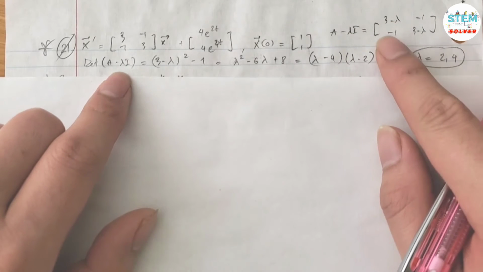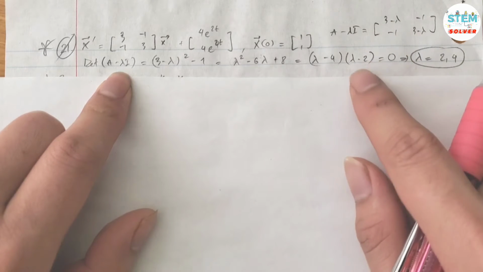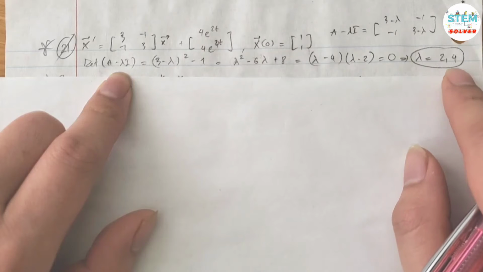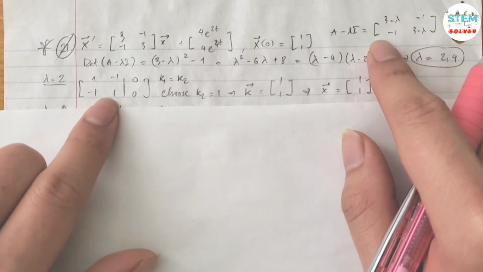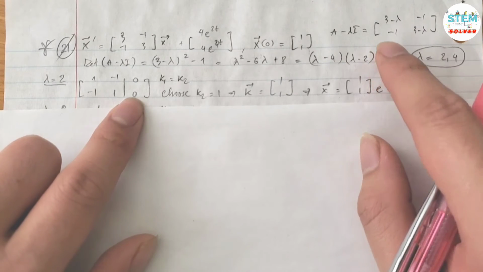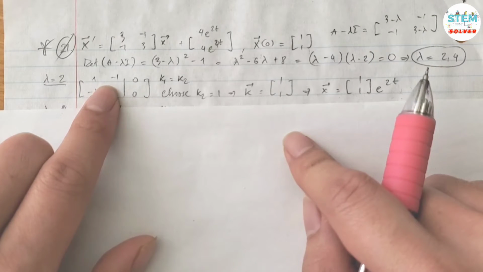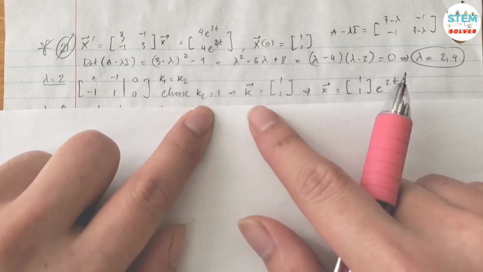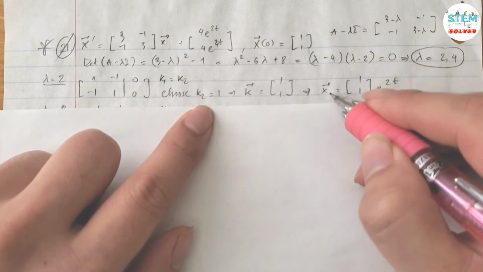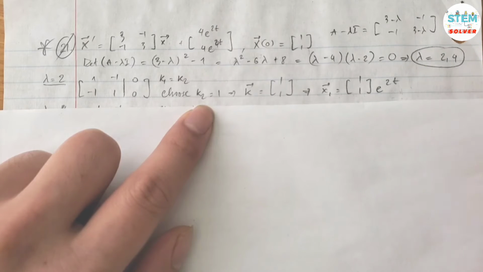First, take the determinant of it. It gives me this one. Set it equal to 0. So for lambda, I get lambda equals 2. For lambda equal to 2, plug it into A minus lambda I. That gives me this matrix augmented with 0. From the first equation, I know that k1 is equal to k2. If I choose k2 = 1, then k1 is 1, and my vector k is (1, 1). Then my vector x1 is (1, 1) e to the 2t.